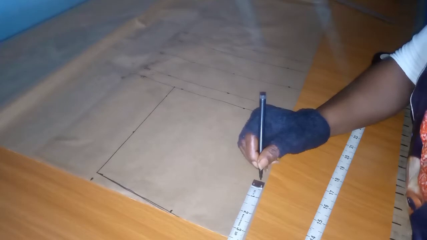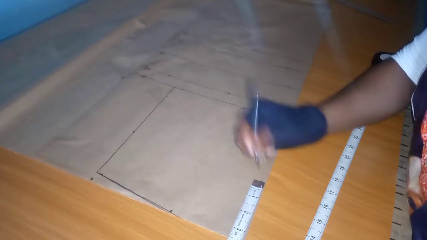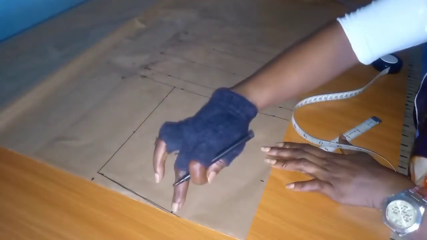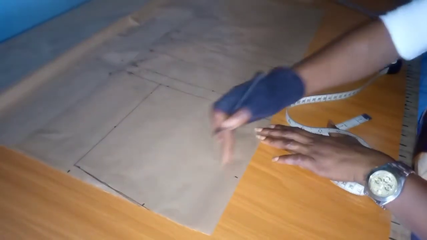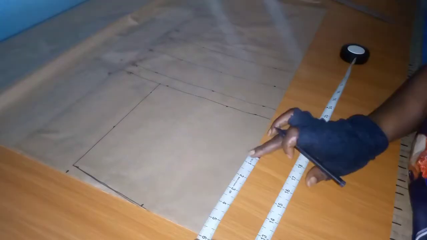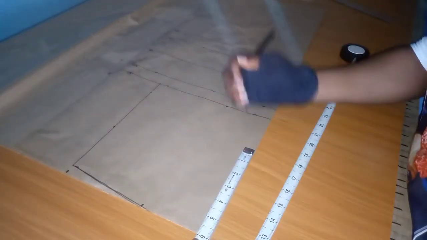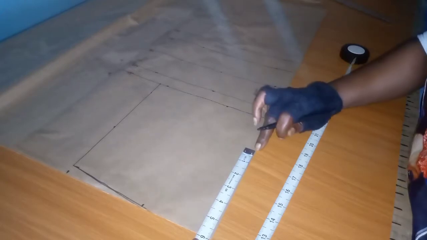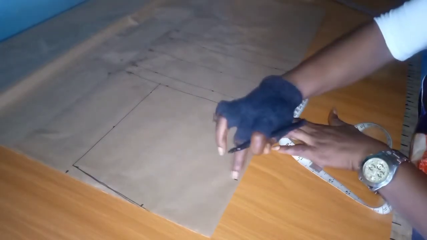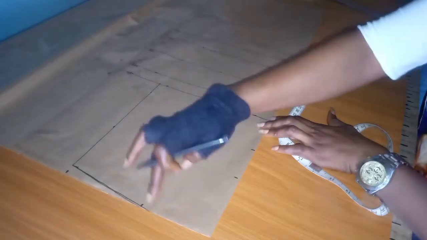Go ahead and take your neck depth. I'm using 3.5, like you can see. This one is based on your discretion. Do whatever you deem fit. The dropping of your neck depends on your client. You can do a round neck. You can also do a V neck. If you're using a V neck, this is what you're going to be doing. I'm using 6 inches. If you want to do a V neck, you can use 6 inches. You can use more than that, depending on how deep you want your neckline to be.